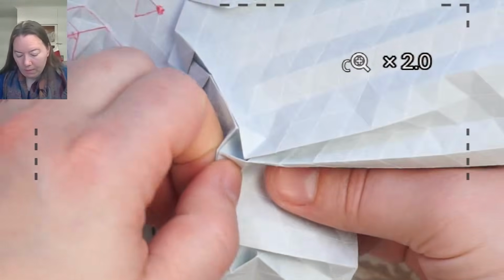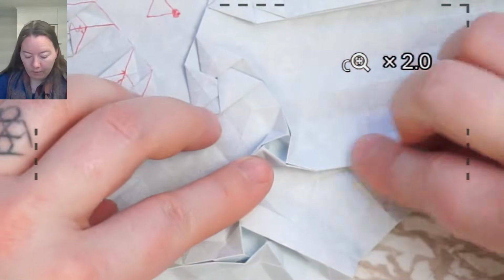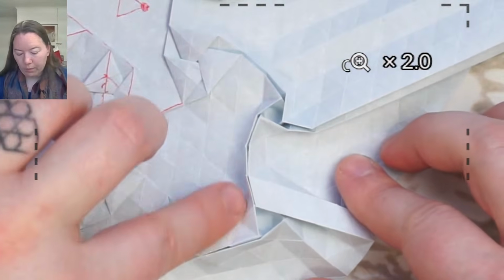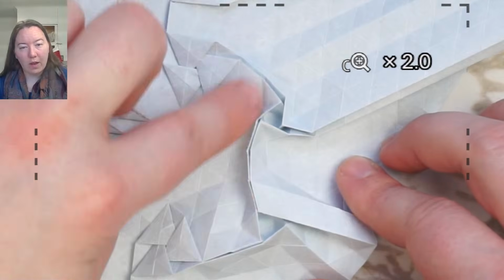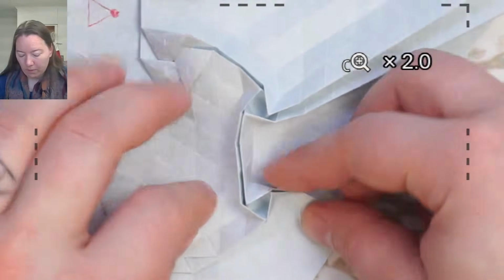And only then am I worried about activating the valley fold on the inner side of the first mountain fold.